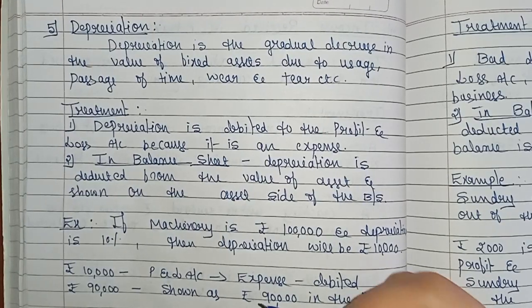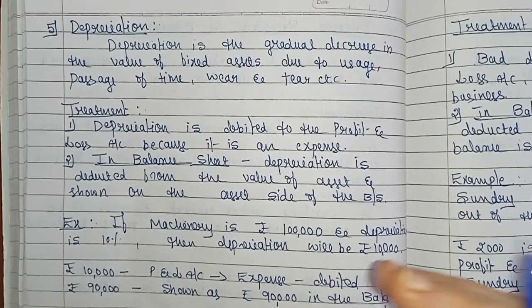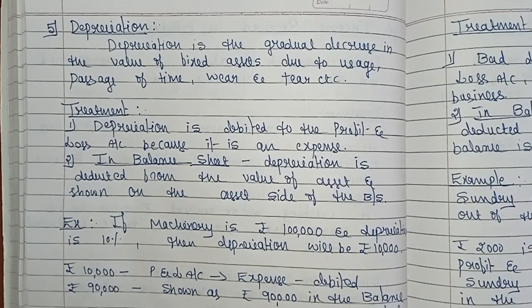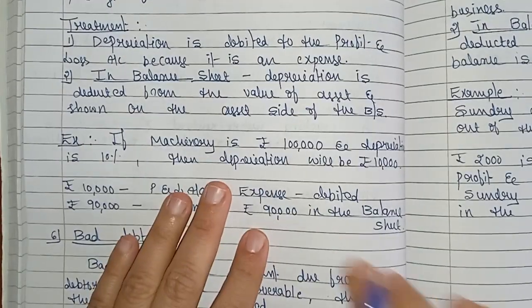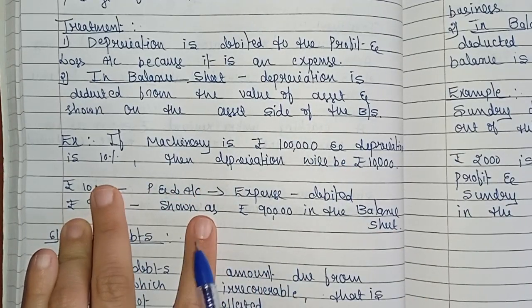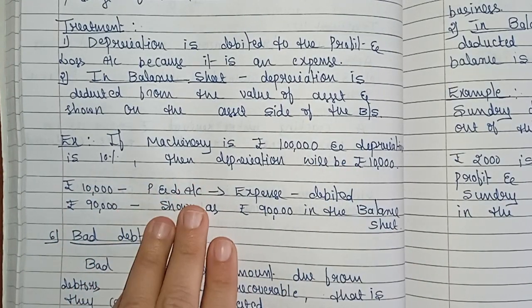First, we need to deduct the depreciation amount from the value of the asset, and after that show it on the asset side of the balance sheet. See the example. If the machinery is rupees 1 lakh and depreciation is 10%, the depreciation will be rupees 10,000.